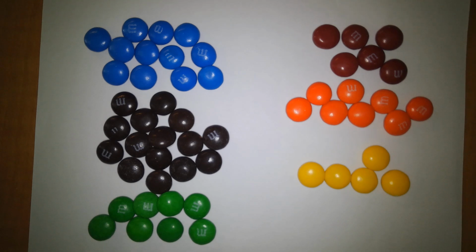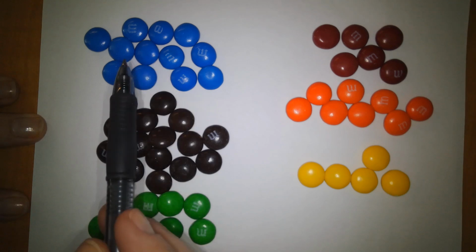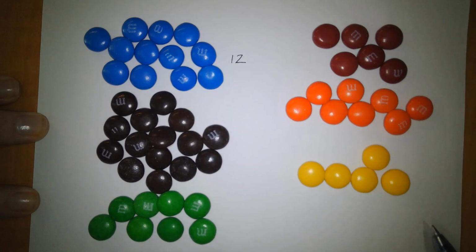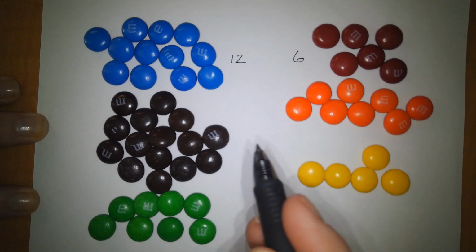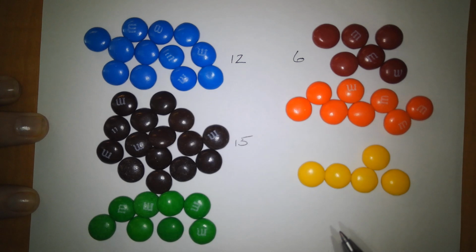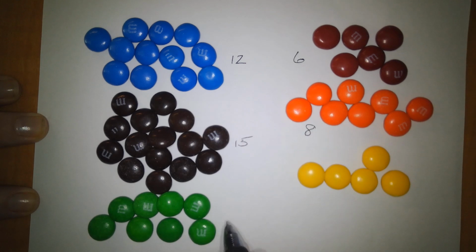This is just one particular sample. In this particular sample, you can count that I have 12 blue M&Ms. I can count 6 red M&Ms. I have 15 brown M&Ms, 8 orange M&Ms, 8 green, and 5 yellow.